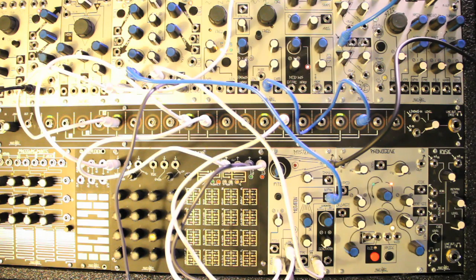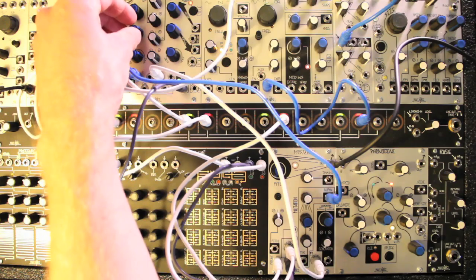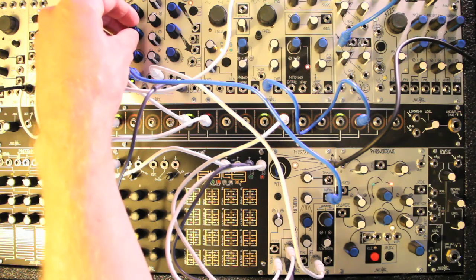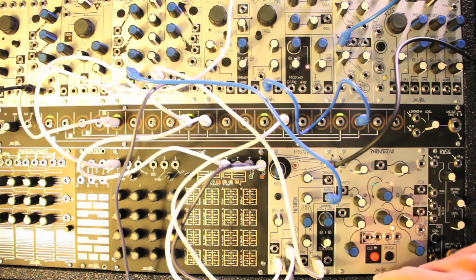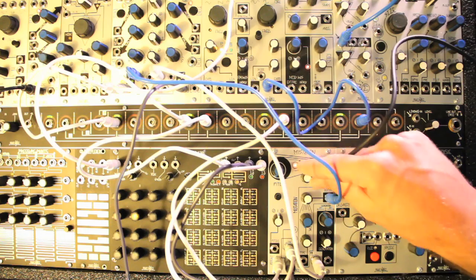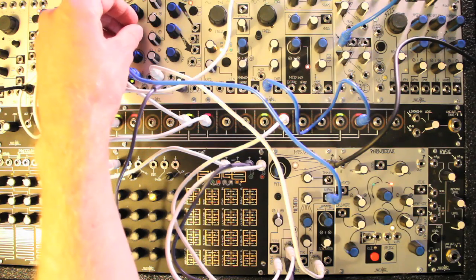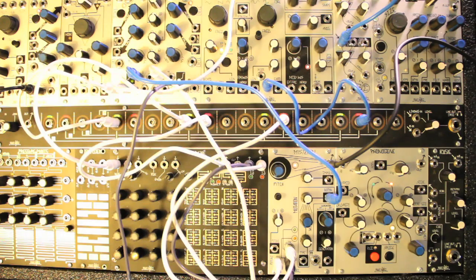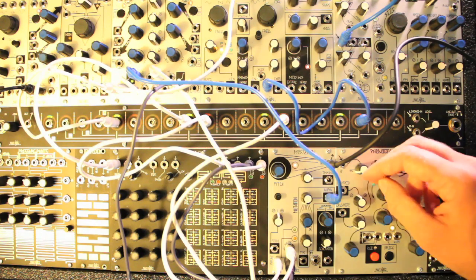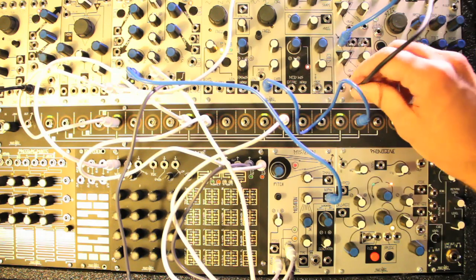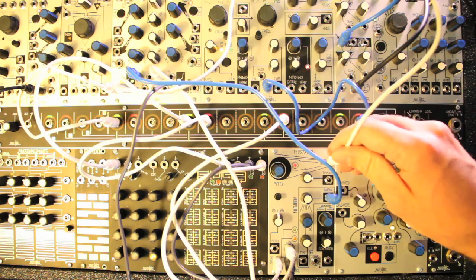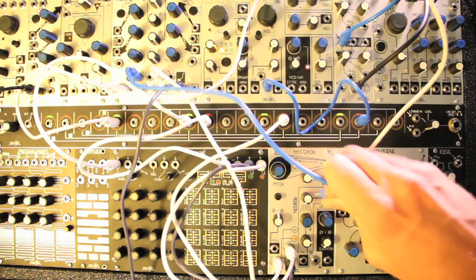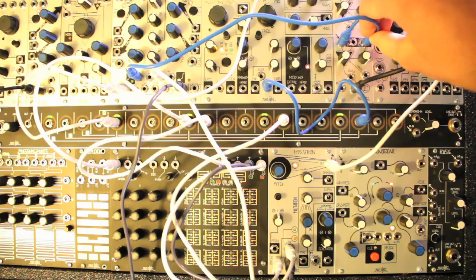When mutation depth is at 0, the wildcard input causes a different response to the excite inputs for a bowed sound. In quantized mode, the Mysteron tracks nicely alongside traditional VCOs.